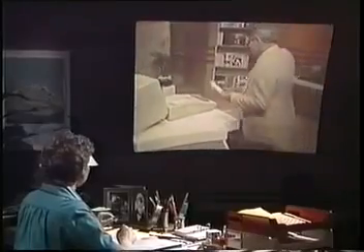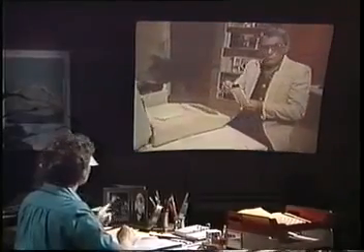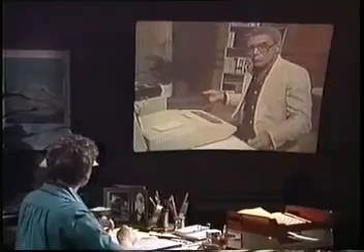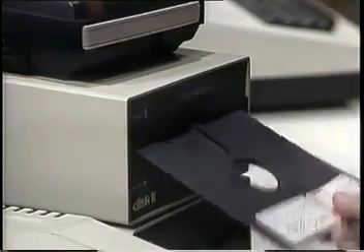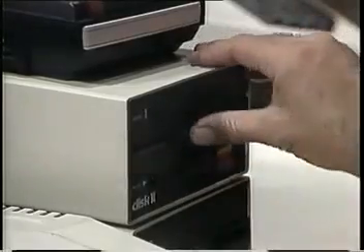Tell me, do we have a disk for the Apple that already has page numbers and a table of contents? Yes, you'll find some pre-formatted discs on the rack in front of you. Oh, okay. Turn the Apple off. Load the disk, and then turn the computer on again. Okay, Apple off. Load disk. And Apple on.